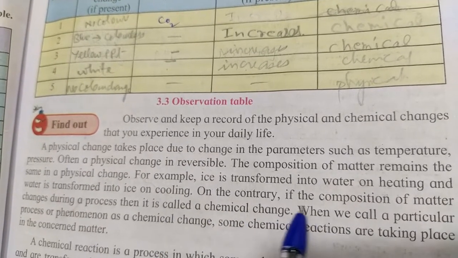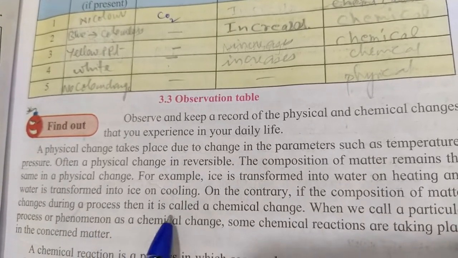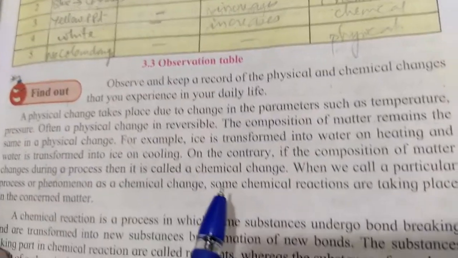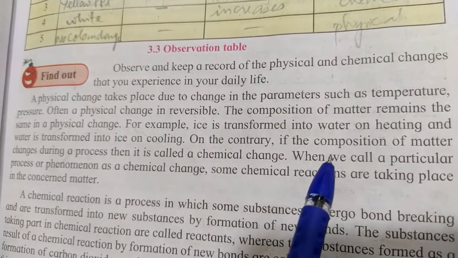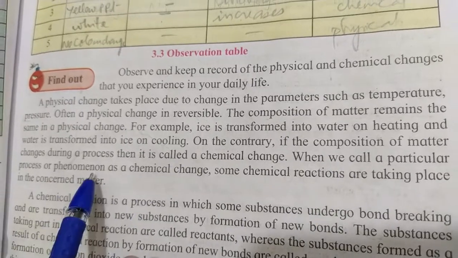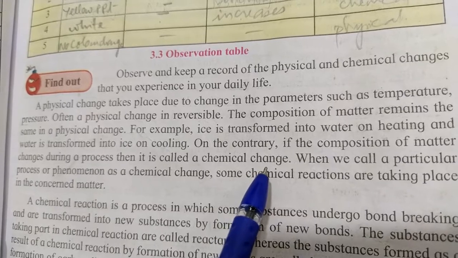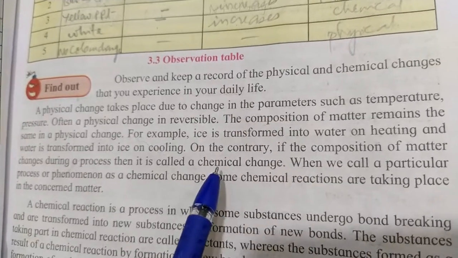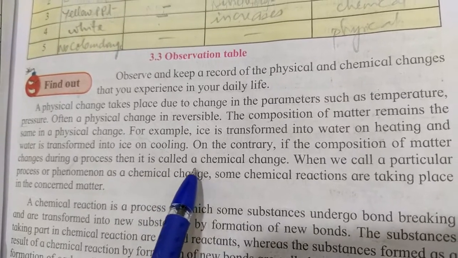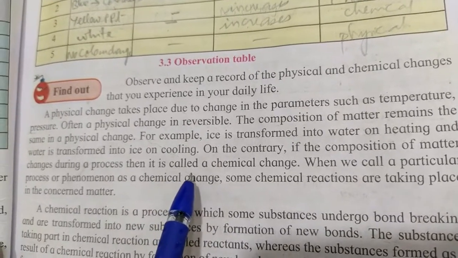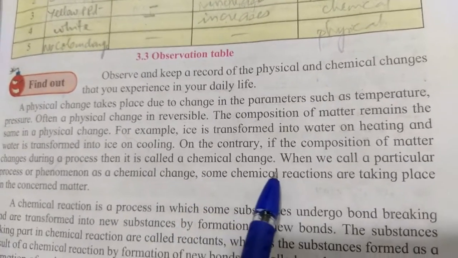On the contrary, if the composition of matter changes during a process, then it is called a chemical change. In some other cases, the composition is changing, and that type of change is called a chemical change. For example, if you are cooking food, the substances we initially take change after cooking. That is the best example of a chemical change.